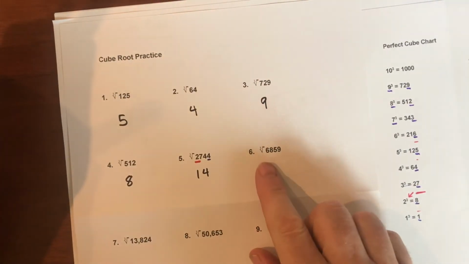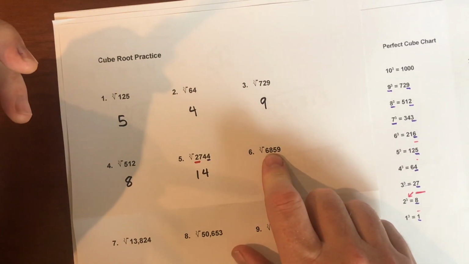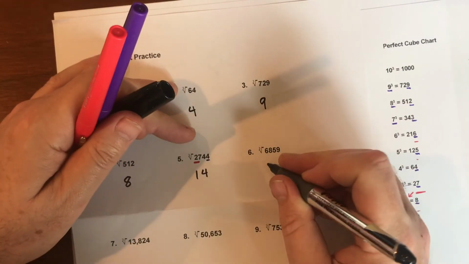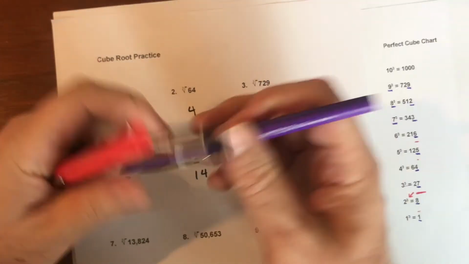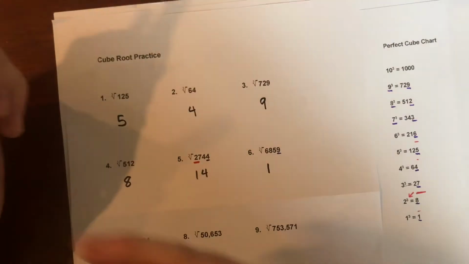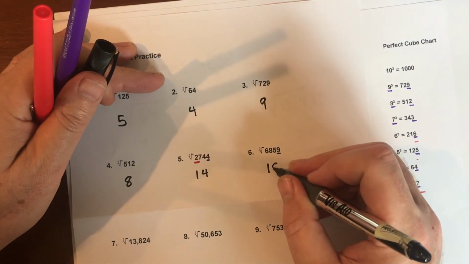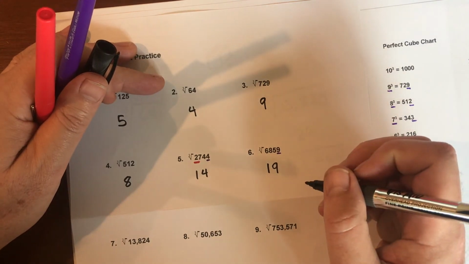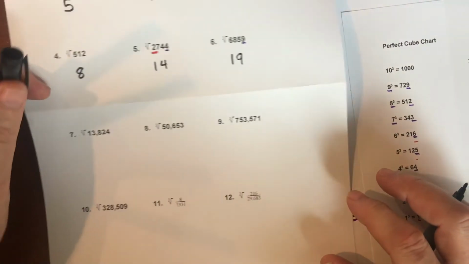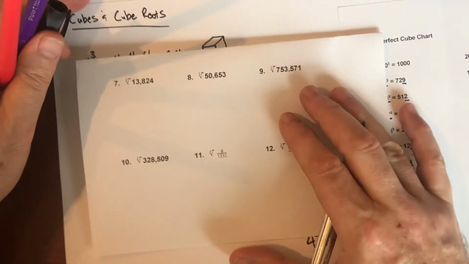I'm still between 1,000 and 8,000, so I'm still in the teens. It ends with a 9, right? And 9's the top layer with 1. The outer layers with the sandwich, so that makes 19. Okay, moving along, I'll slide this up to the next 2 rows of problems.